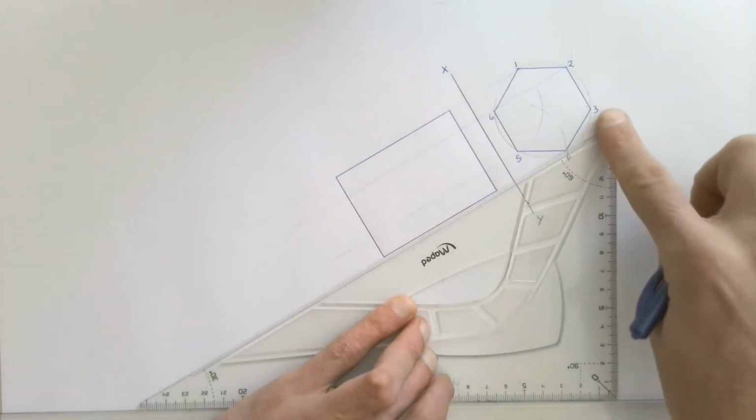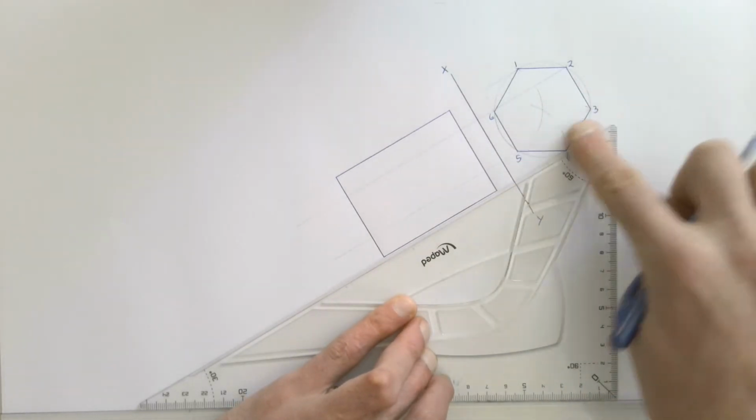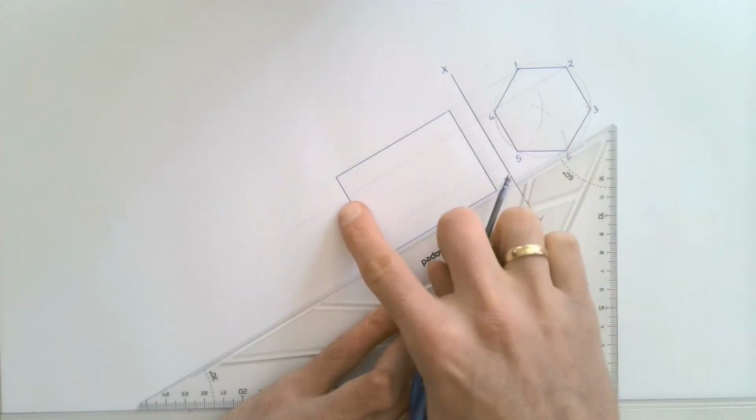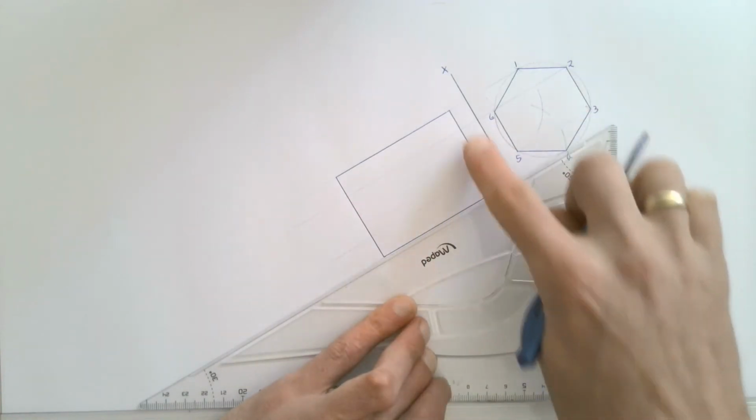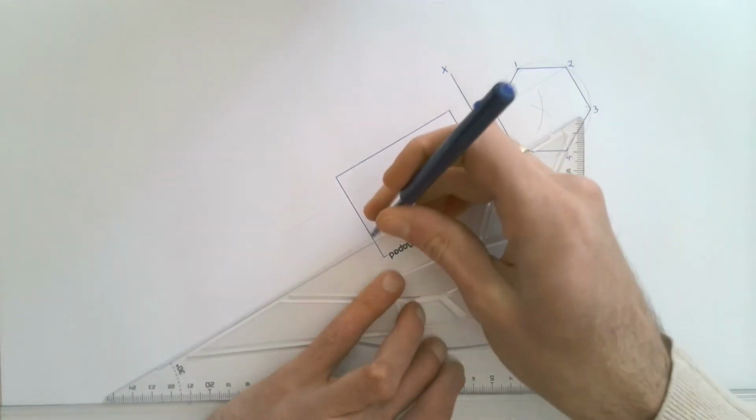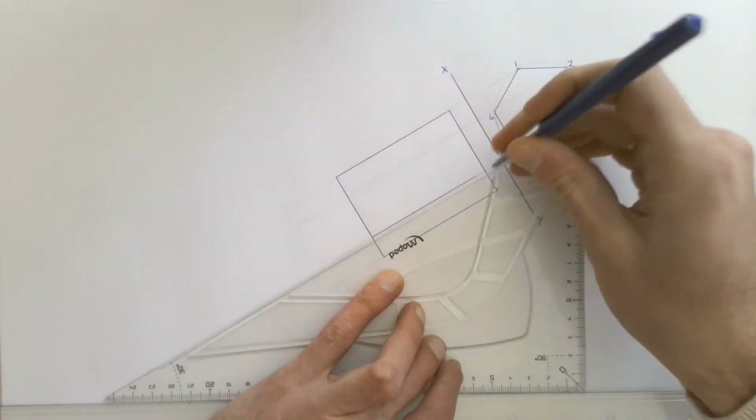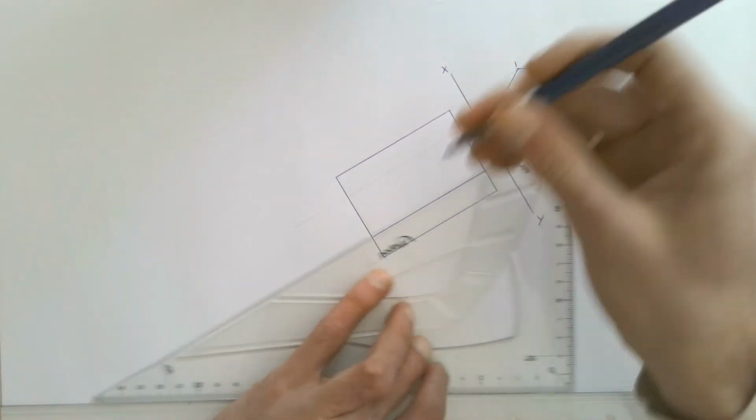And then of course you can clearly see that these corners over here are projected across that front view, which are going to give you two dark lines in your front view there. So we're going to draw those in.